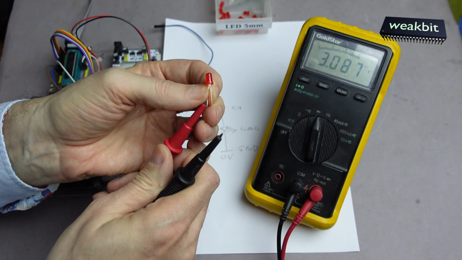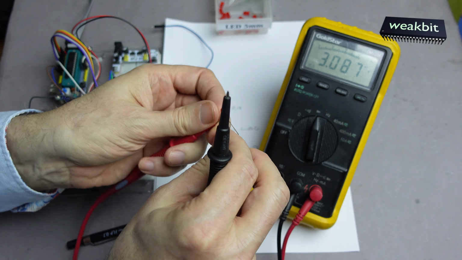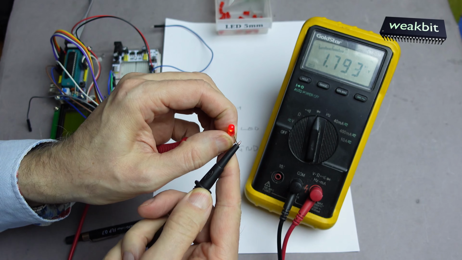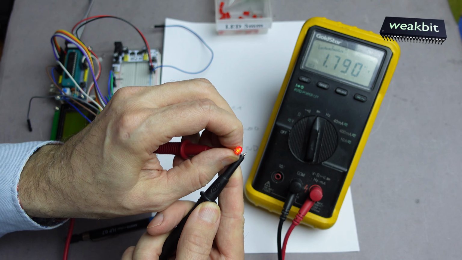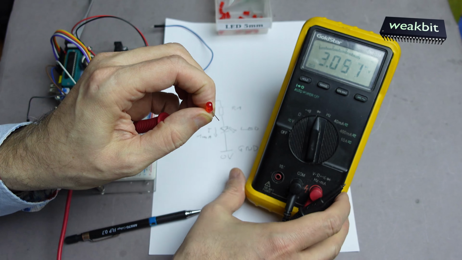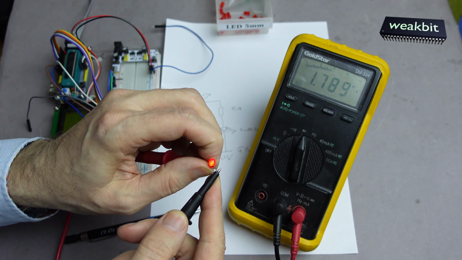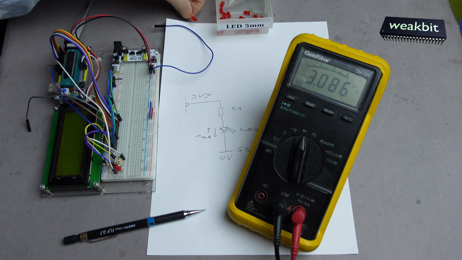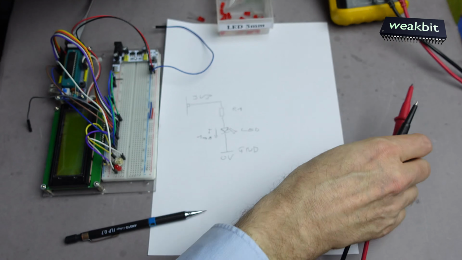Is that the correct direction? We must measure the correct direction. No, it's the wrong direction. The long pin is the plus and the other is the minus, and you see 1.79. It's 1.8 volts. Yeah, the LED flashing at 1.8 volts. Hope the logo is not in the way. You see, 1.79. Okay, we say 1.8 volts is the needed voltage.